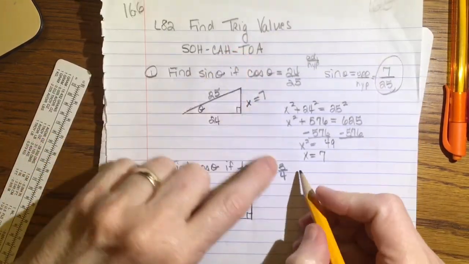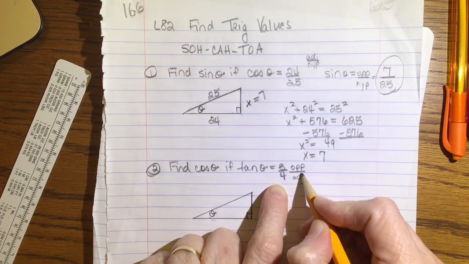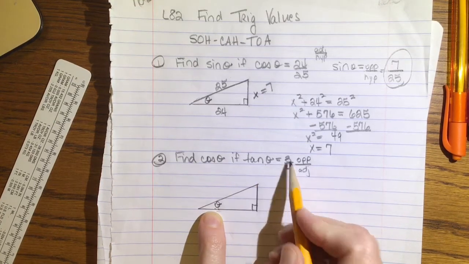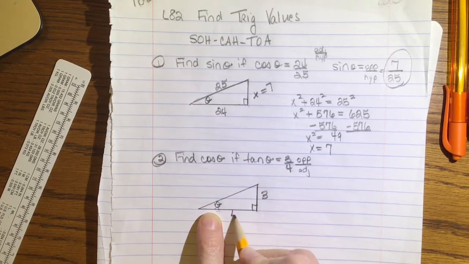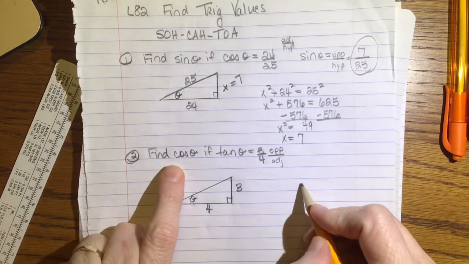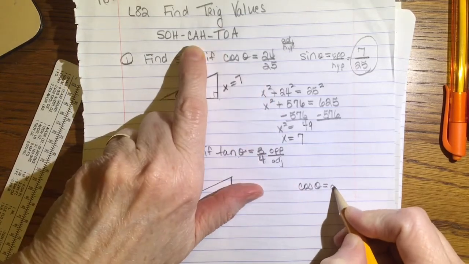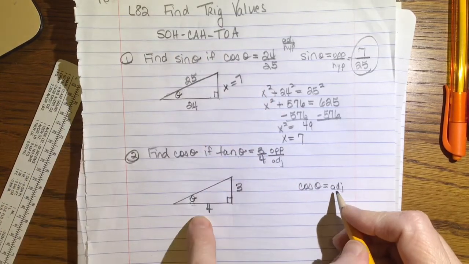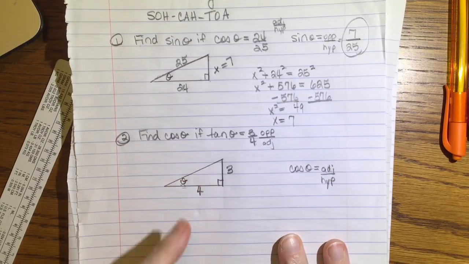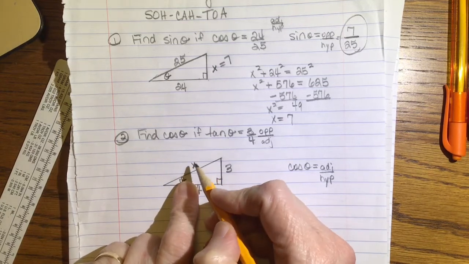What is tangent? Tangent is the opposite leg over the adjacent leg. So go back to my theta. So the tangent of theta is opposite leg over adjacent leg. Okay, it's pretty easy. Now we want to find cosine of theta. Cosine is going to be the adjacent leg, which I already know, over the hypotenuse. So that's the only one I don't know. This one may be one you remember. If not, still set it up and go through the arithmetic.